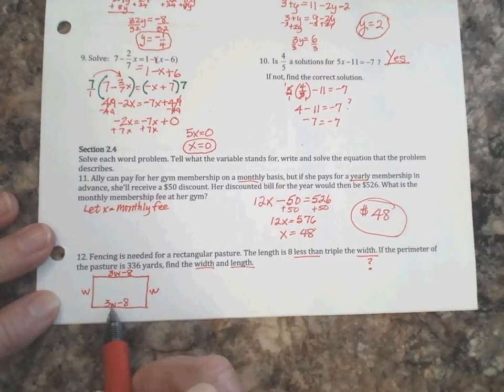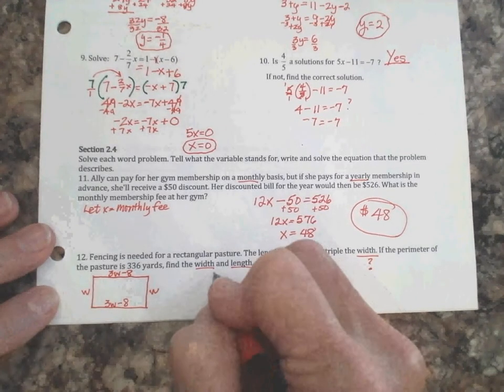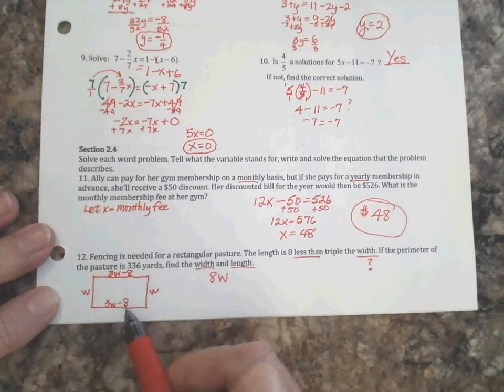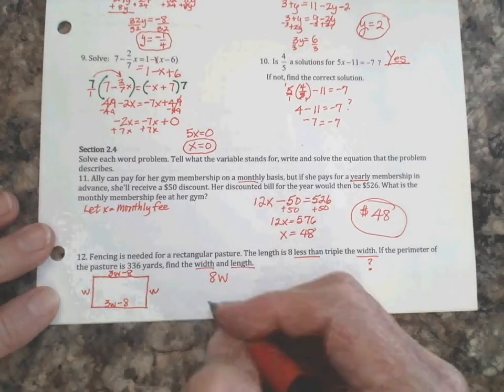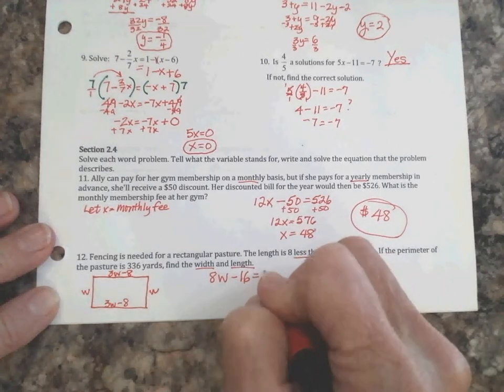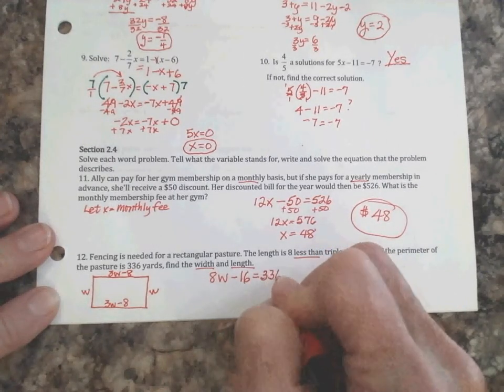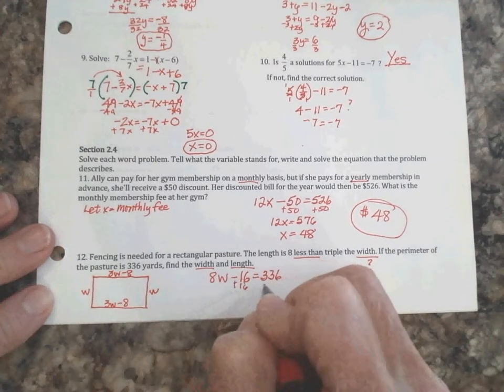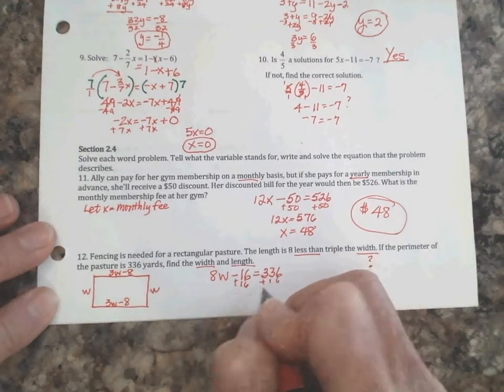So count how many W's. That's 3, and that's 3 more, makes 6, 7, 8. So my equation will be 8W. I'm going to take away 8, and I'm going to take away 8 more. Make sure that you get both of these numbers included in the problem. So that would be minus 16, and that has to come out to total 336.